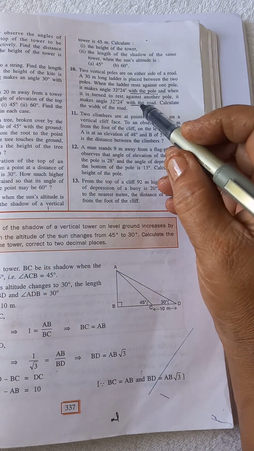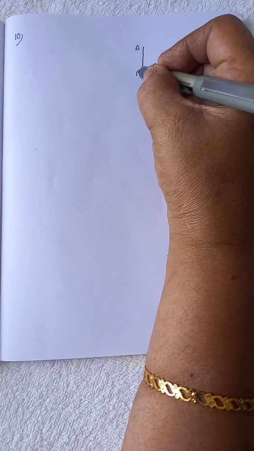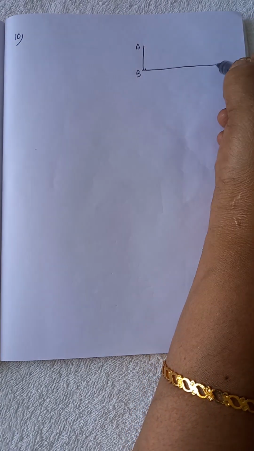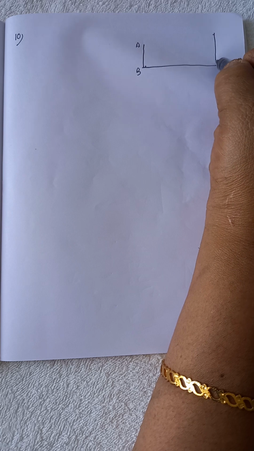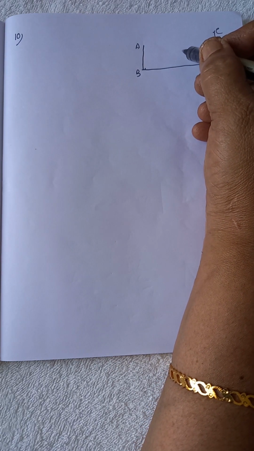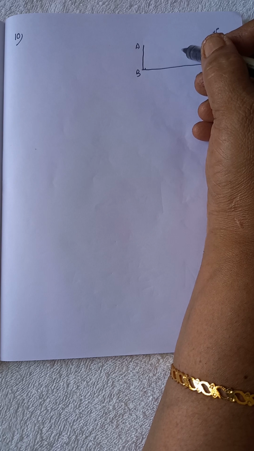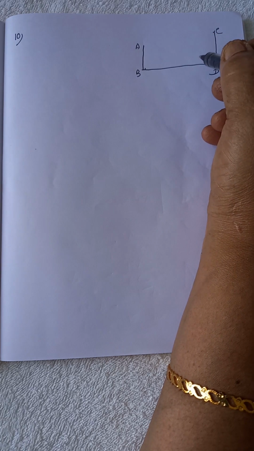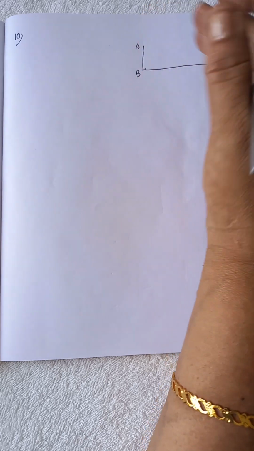So let us take two poles as AB and CD. Here this is the road. So here two vertical poles are on either side of the road. So two poles are AB and CD, which are on either side of the road BD.